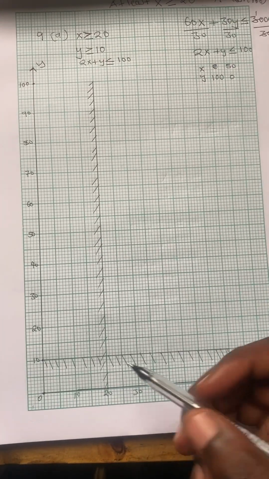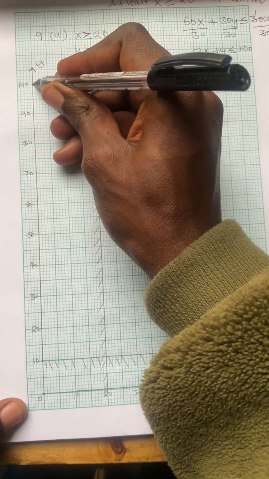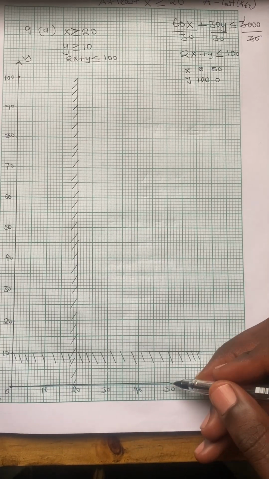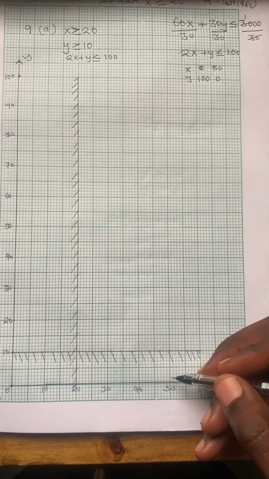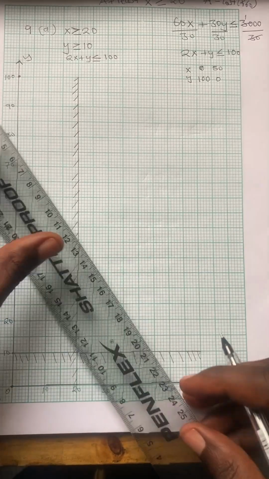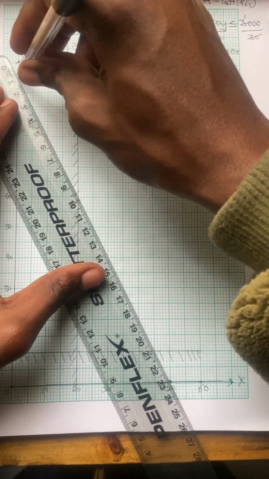That is right there on top. And then the other one is 50, 0, right there. So draw a line from there to there.